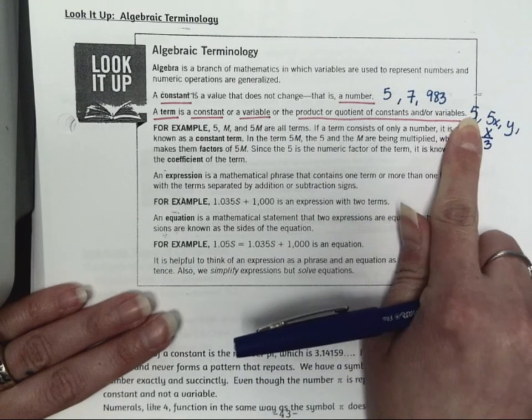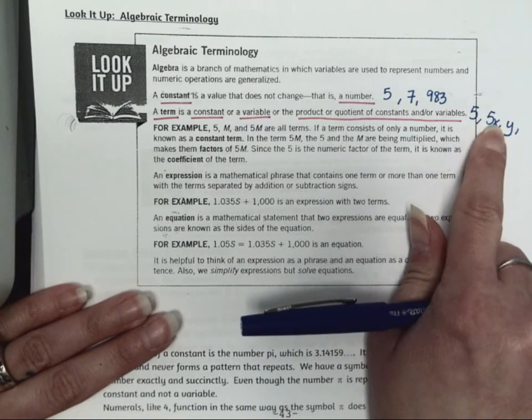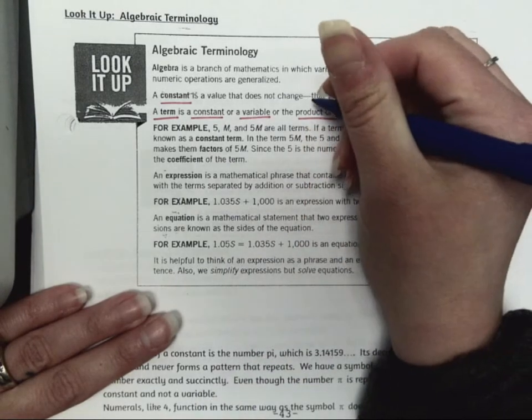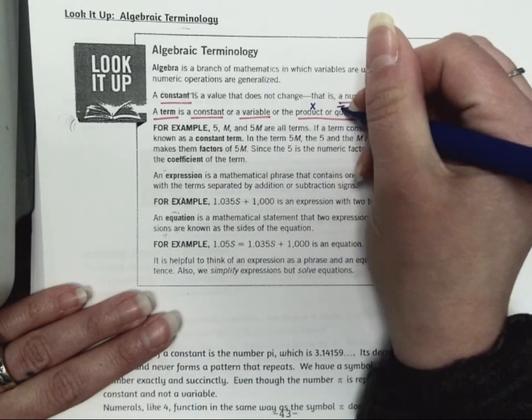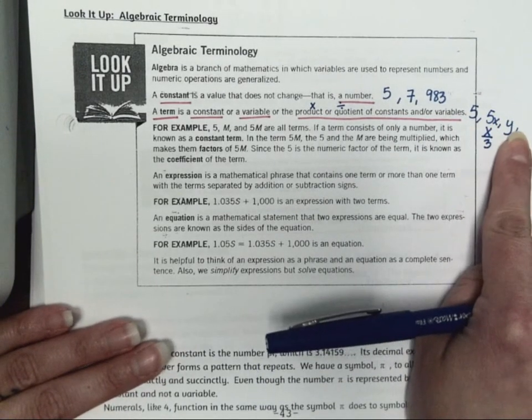This one is a constant, this one is a variable, and this one is a constant and a variable, a product of them. Product means to multiply, and a quotient means to divide. So these are all terms.